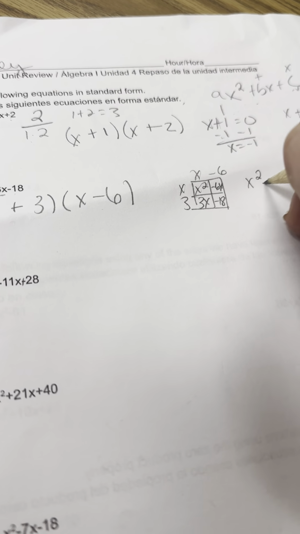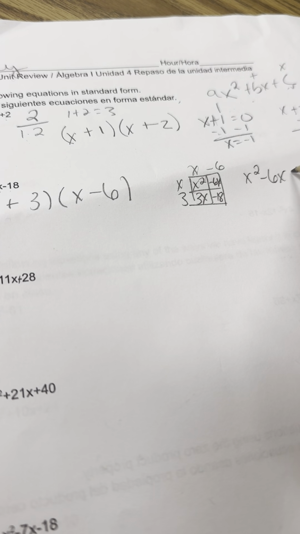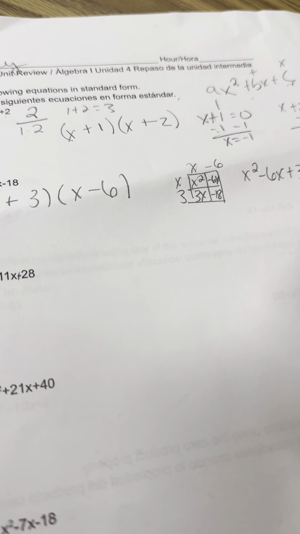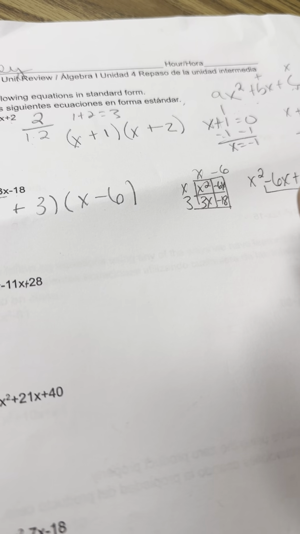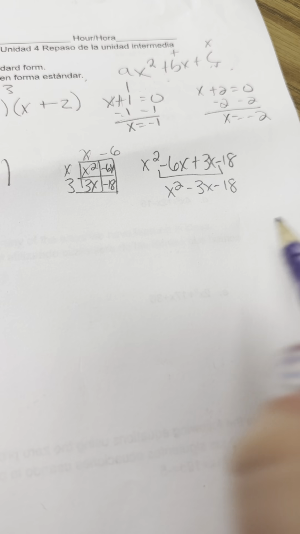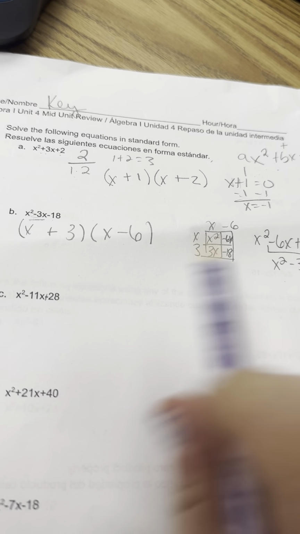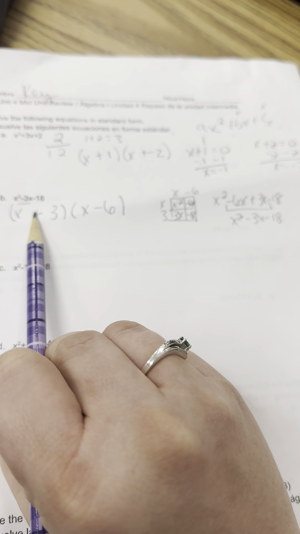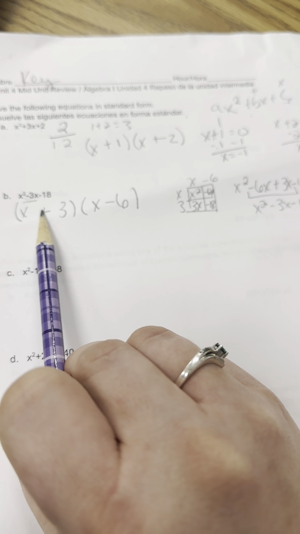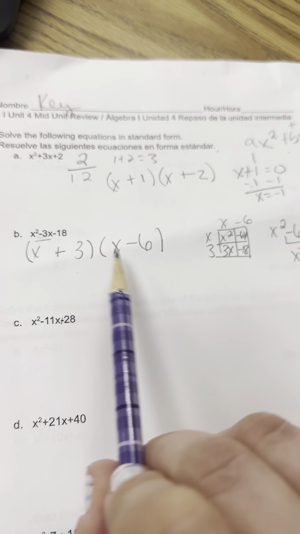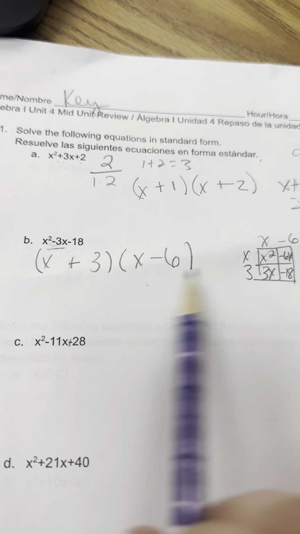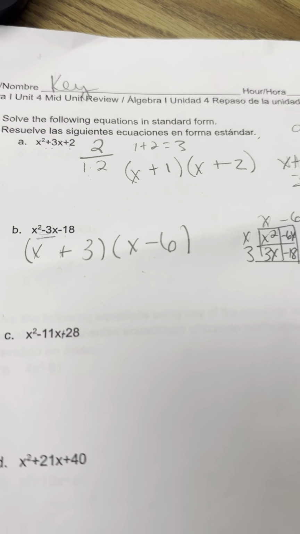Then all of those values come out of the boxes and you simplify. These middle two terms are the only ones that you can simplify. So this becomes x squared minus 3x minus 18. And this answer matches this answer. So that means this is the correct pair of parentheses, binomials, that I need.